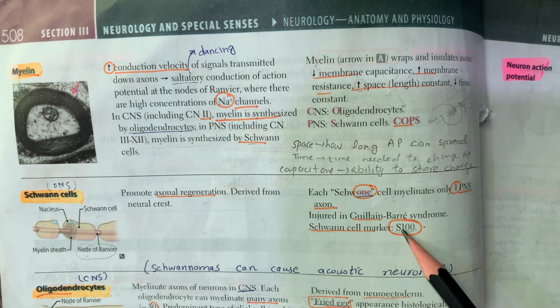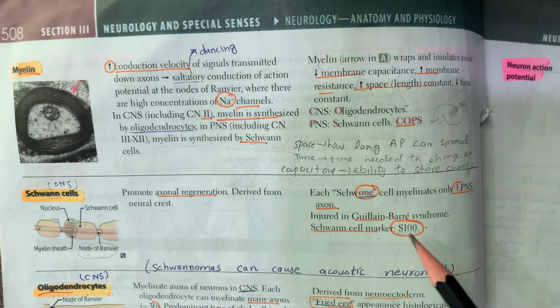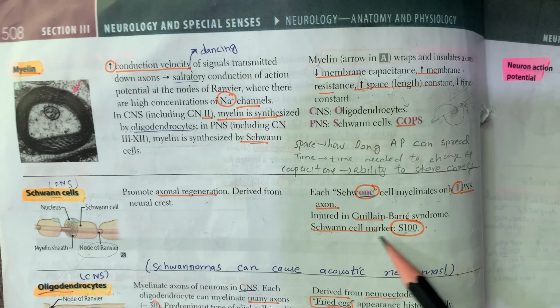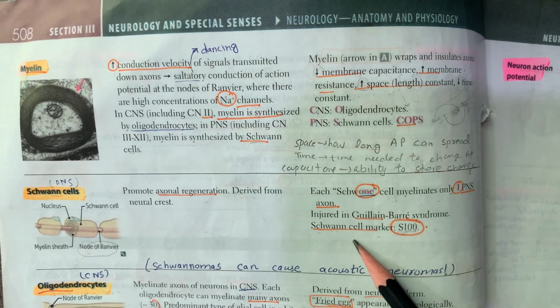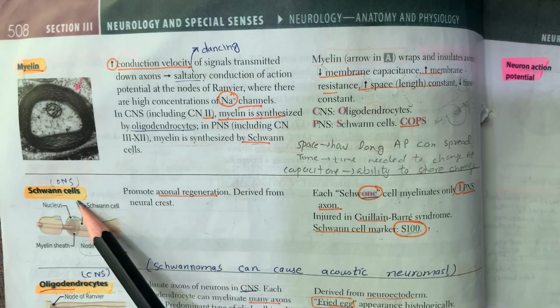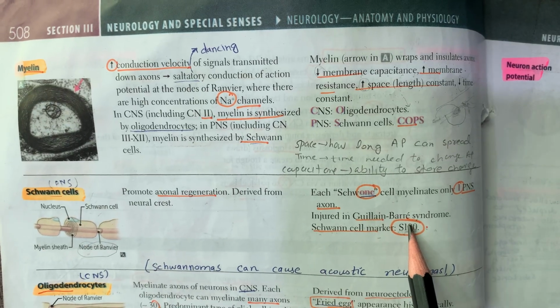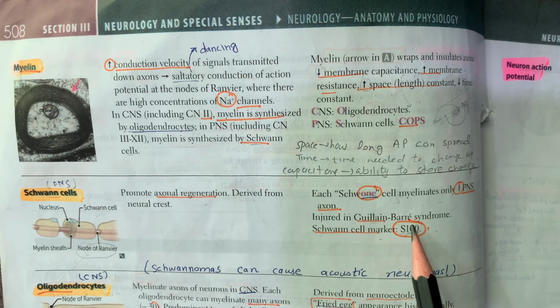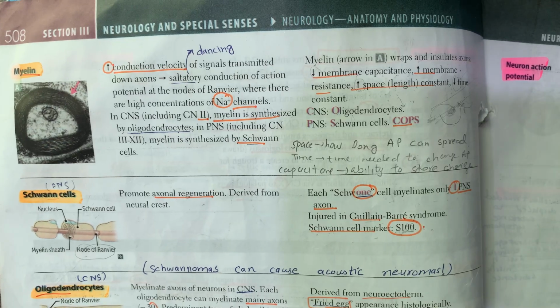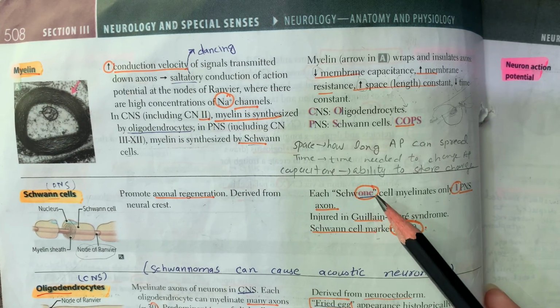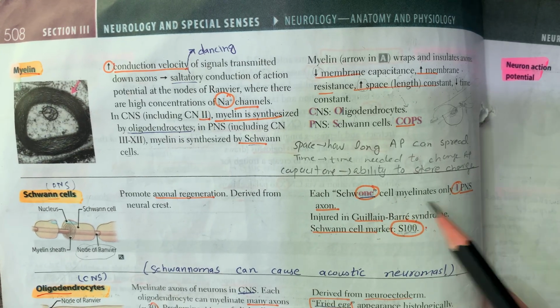They are injured in Guillain-Barré syndrome, and the marker of the Schwann cell is S100. S for Schwann and S for S100 is the marker. So the Schwann cell marker is S100. They are injured in what? Guillain-Barré syndrome, which is mainly caused by Campylobacter jejuni, and it causes ascending paralysis and loss of reflexes. All right. So one Schwann cell myelinates only one peripheral nervous system axon.